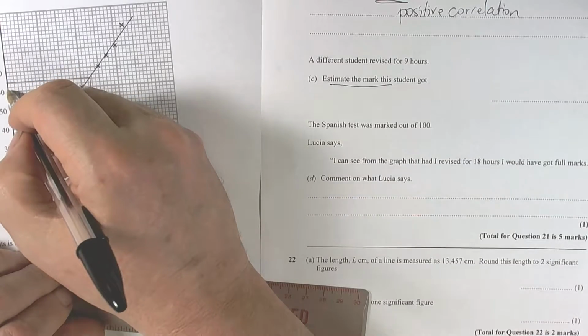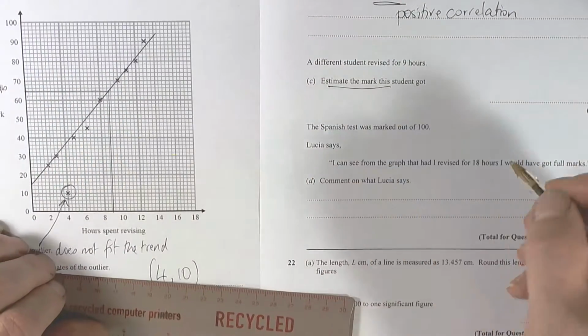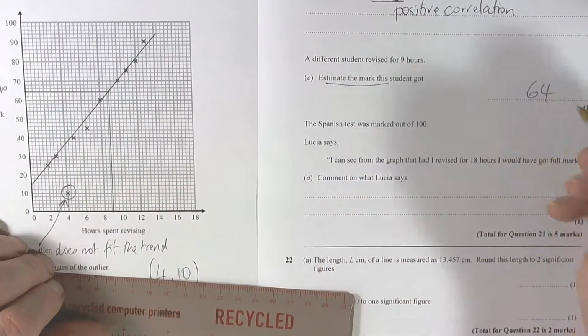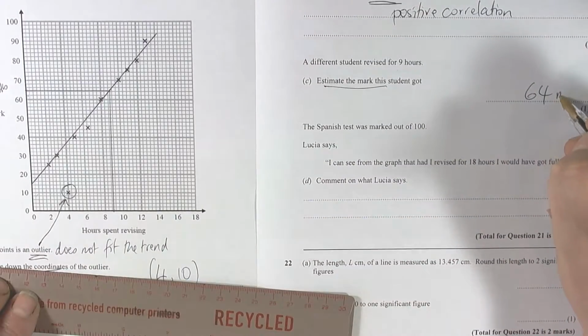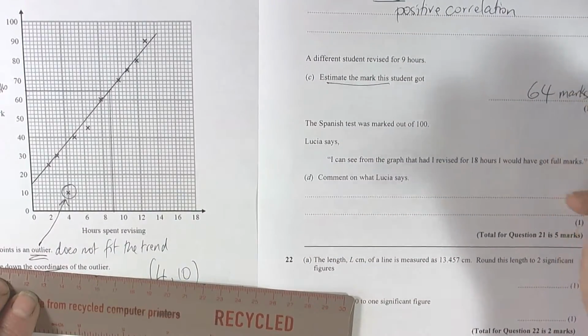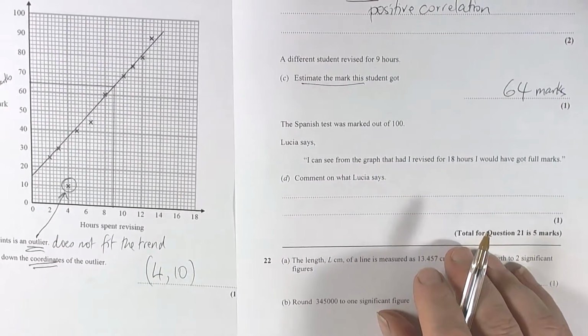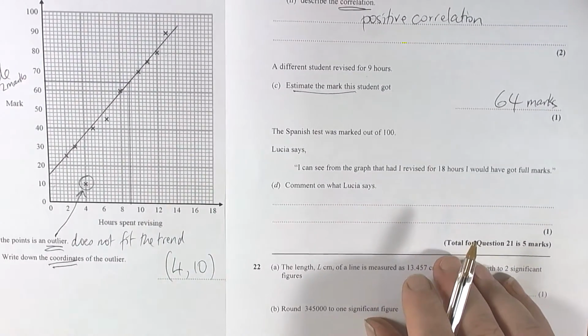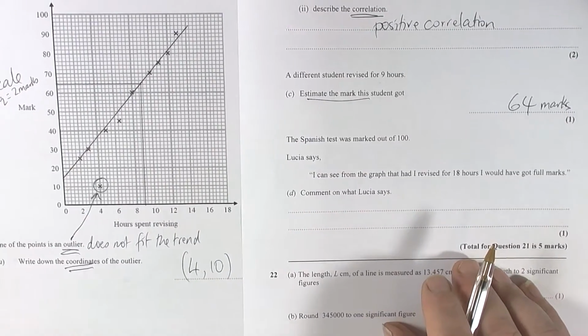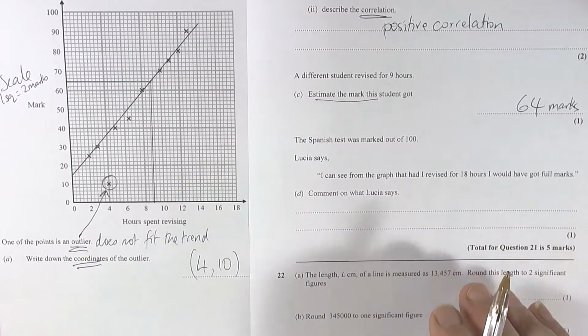So 62, 64, so 64 marks. Okay, so again that's about recognising how we can interpret a scatter diagram using the scale and so forth.